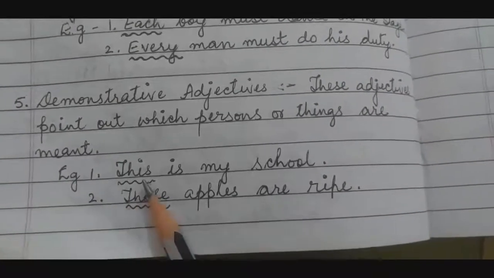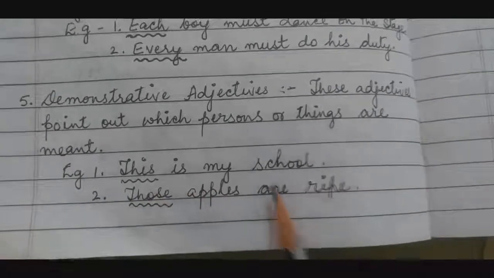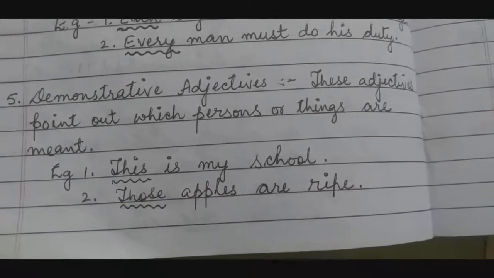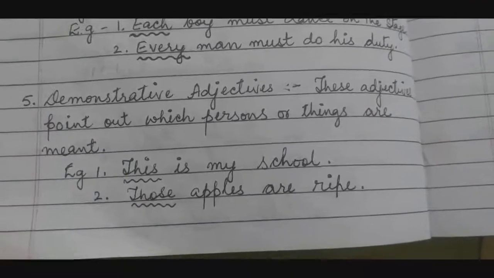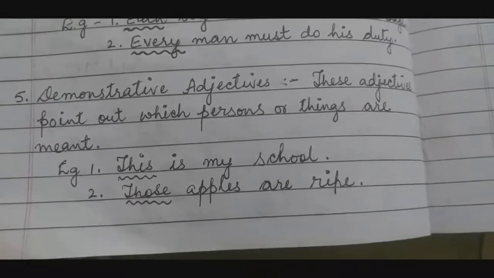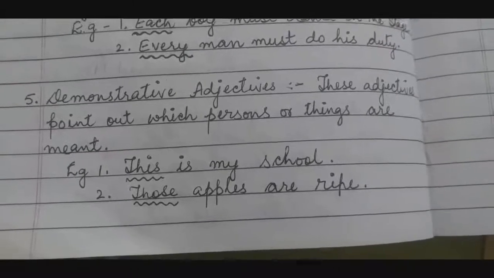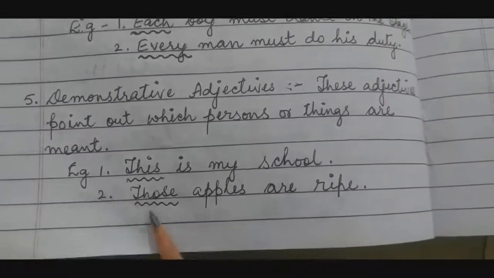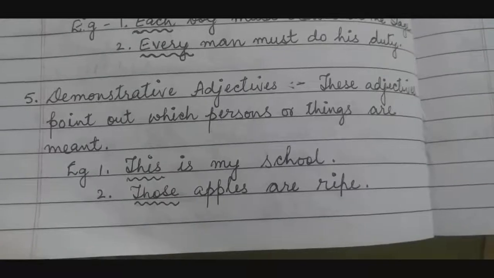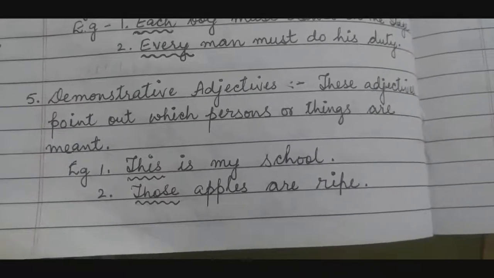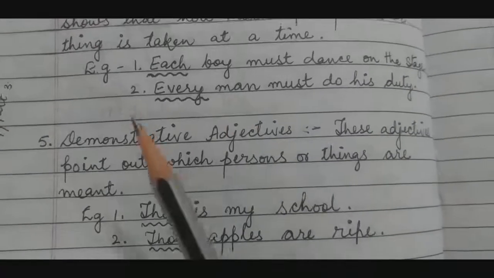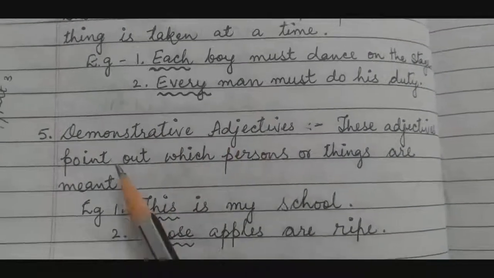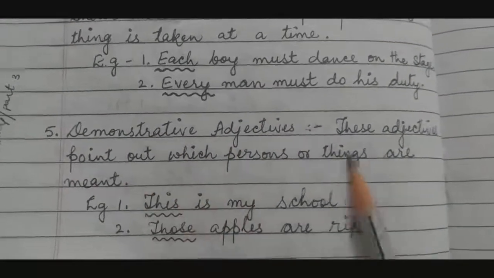Example number 1. This is my school. When I say this is my school, that means I can point out. Yes or no? Number 2, those apples are ripe. If I say those apples are ripe, that means I can point out. So what I mean to say here is that demonstrative adjectives point out which persons or things are meant.